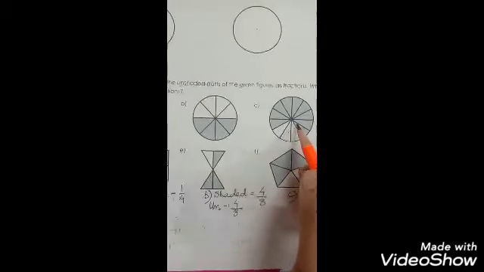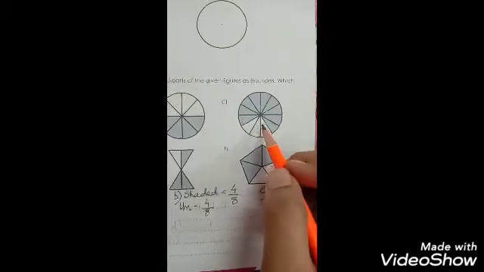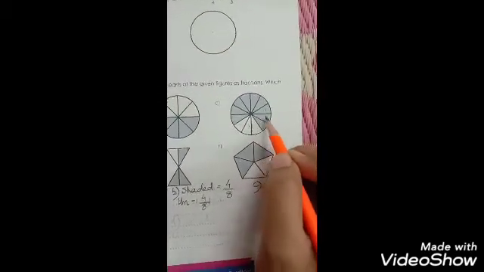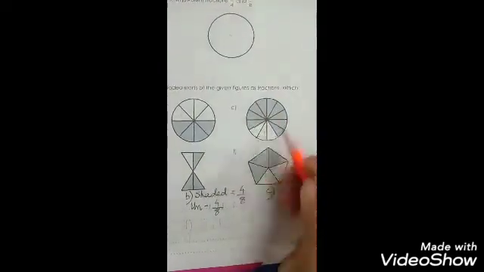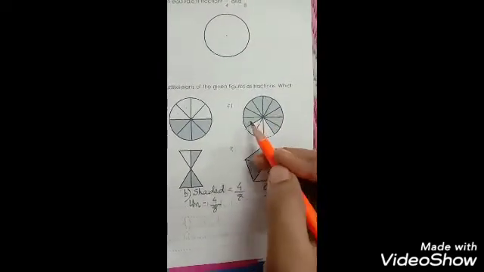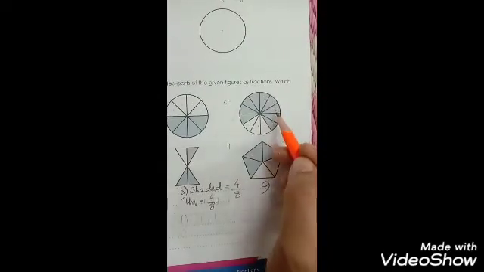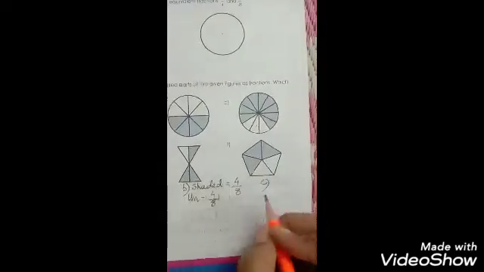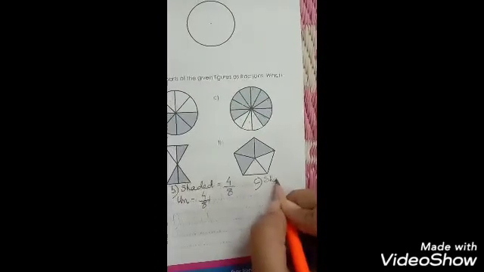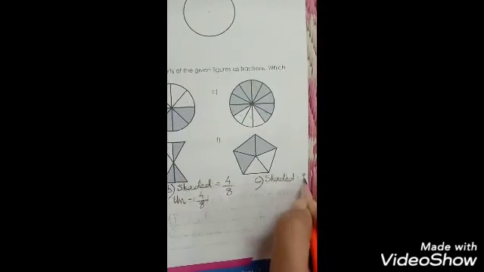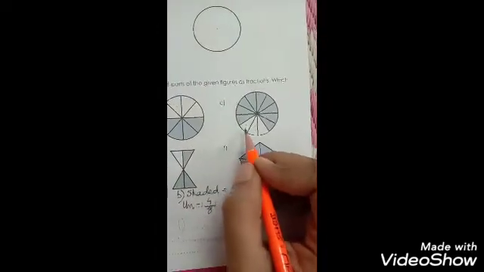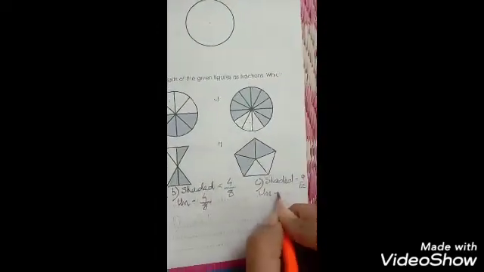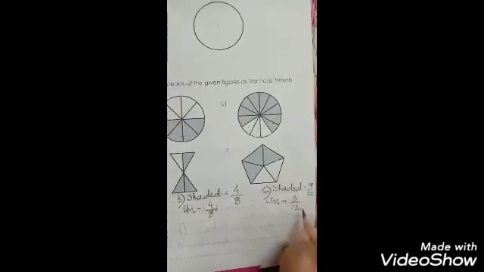Come to C. Look at this circle. The circle is divided into how many parts? 1, 2, 3, 4, 5, 6, 7, 8, 9, 10, 11, 12. 12 parts. Out of 12 parts, how many parts are shaded? 1, 2, 3, 4, 5, 6, 7, 8, 9. 9 parts are shaded. So here you write shaded 9 by 12. How many parts are unshaded? 1, 2, 3. So 3 by 12. Got it?